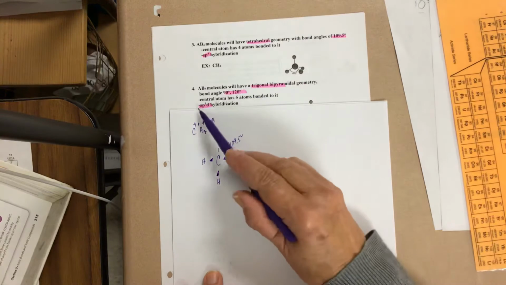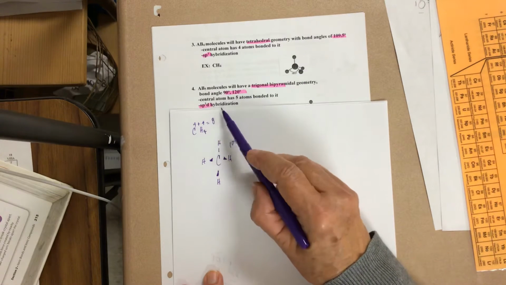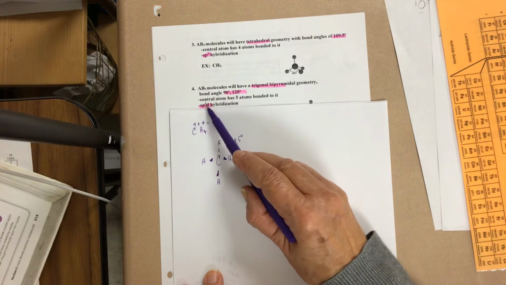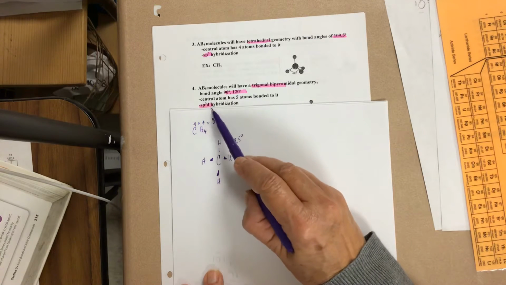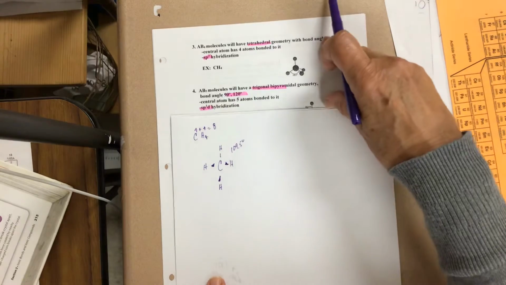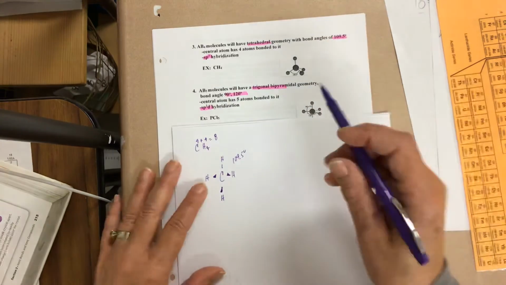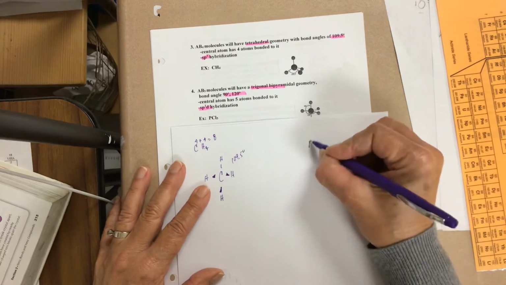Okay, and it's going to show sp3d hybridization, because remember, you only have 3 P's. So one of them goes in the S, 3 more will go into each of your P's, and then you're going to go into one of your D's. Okay, so we're going to draw PCl5 as our example.